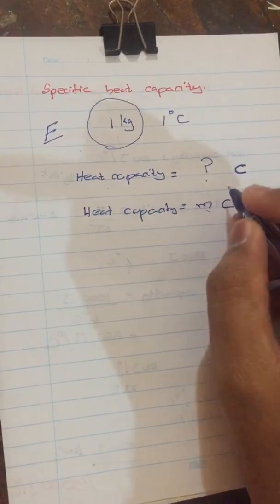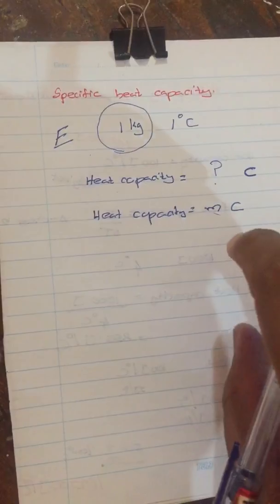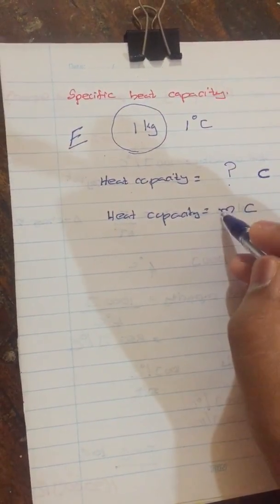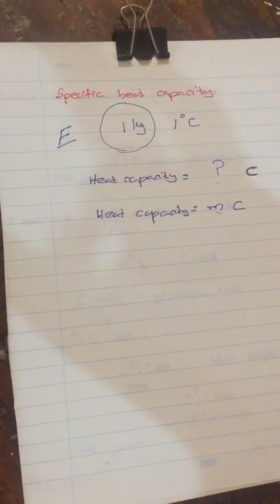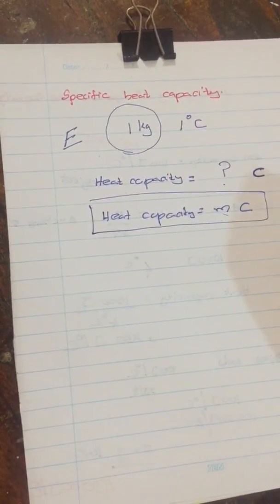Because specific heat capacity talks about each kilogram. So if an object is 3 kilograms, when you multiply the specific heat capacity by the mass, you get the amount of heat required to change the temperature of that object by 1 degree Celsius. So when you multiply by the amount of mass, the 1 kilogram condition goes off, and that is the relationship between heat capacity and specific heat capacity.